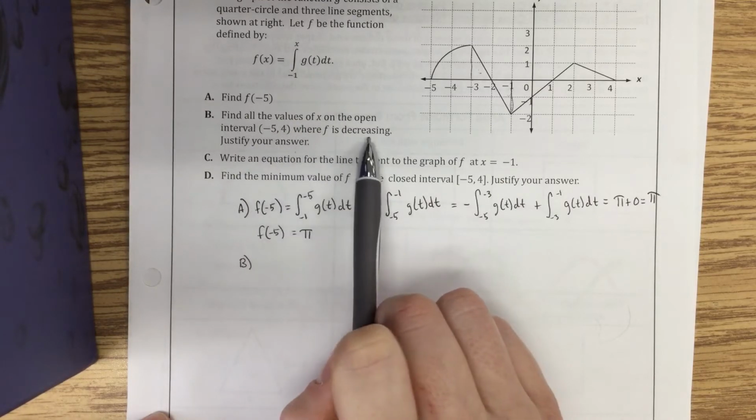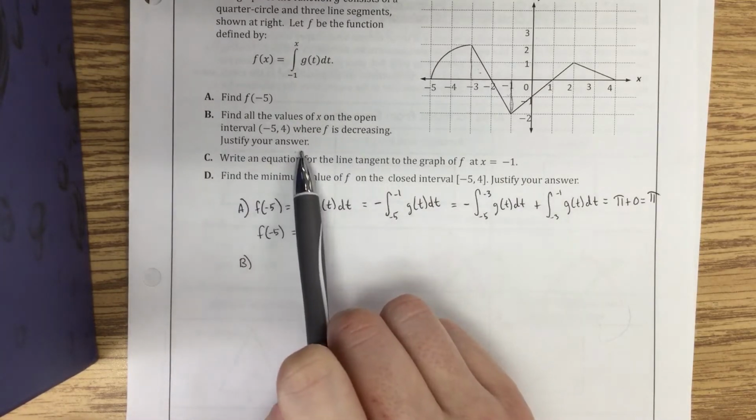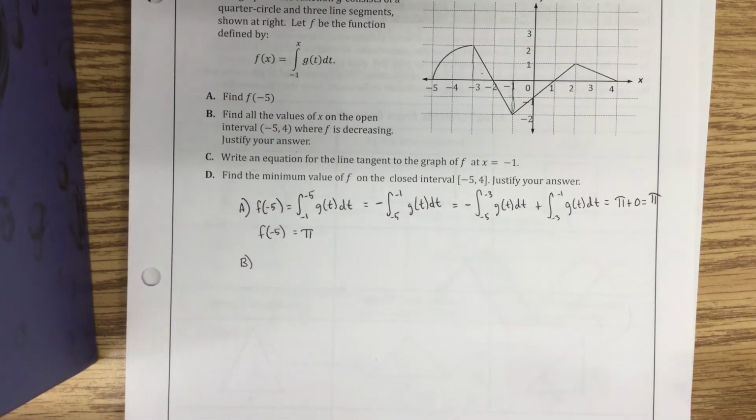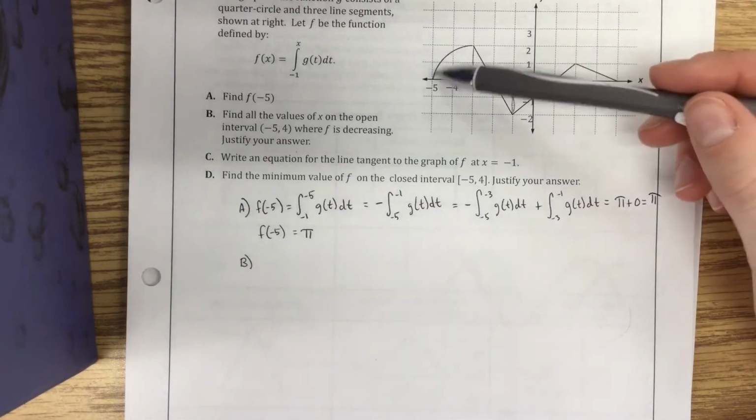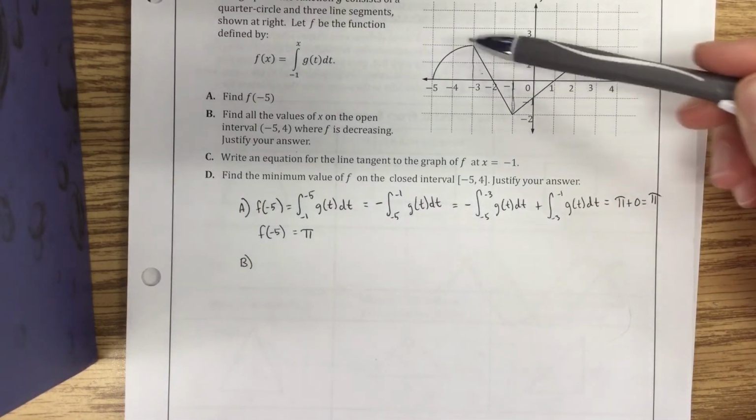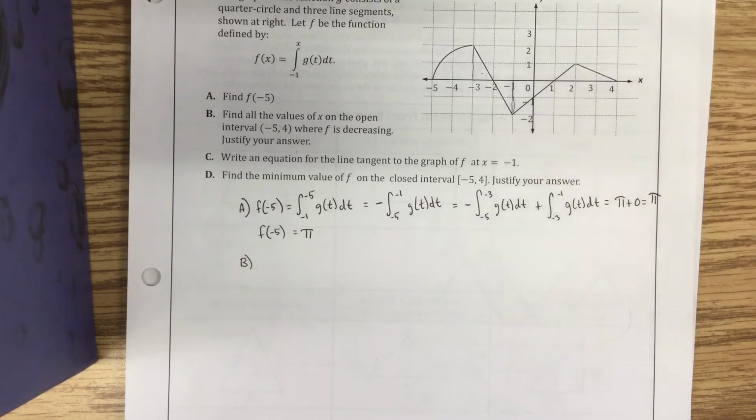Part B, find all the values of x on the open interval from negative 5 to 4 where f is decreasing. Justify your answer. So pause for a second and think about where it is going to be negative. It's going to be negative where this is our derivative, and where the derivative is below the x-axis, that's going to tell us that the original function is decreasing.